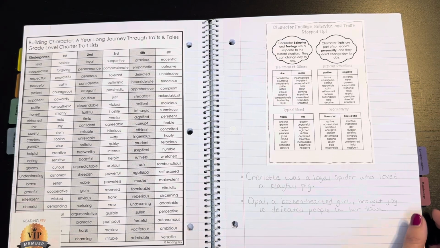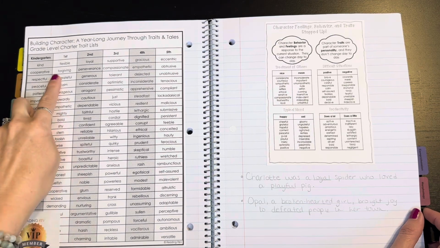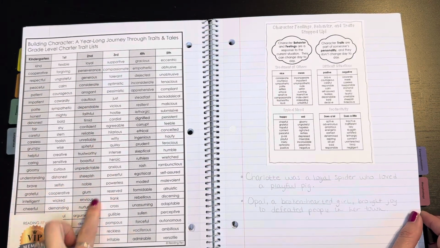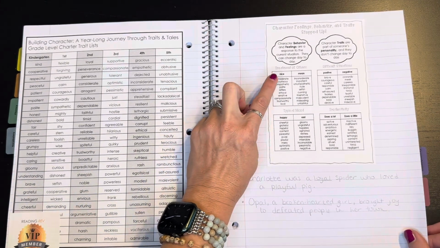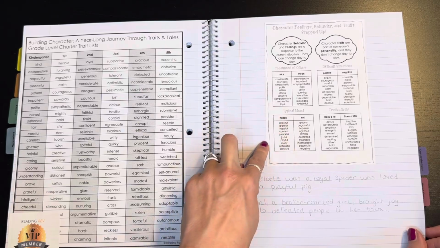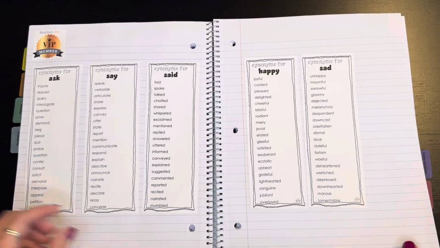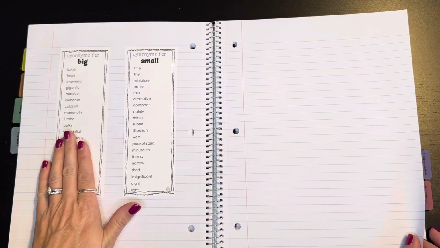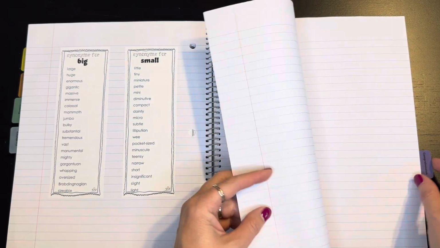Both of these, this and the synonym bookmarks I'm going to show you in a minute, are also VIP, but this is the year-long character trait list for each grade level. It's in VIP. This is in the Comprehension tab, but I also put it in vocabulary because I want kids to tune in to vocabulary words. There are a ton of these that you can teach one at a time or in pairs throughout the year.